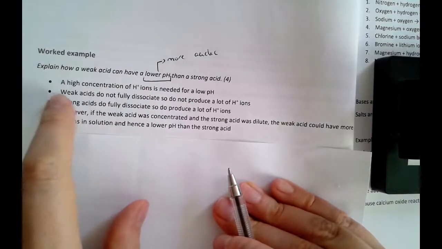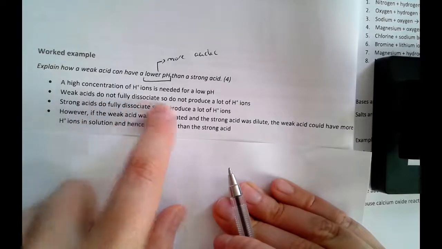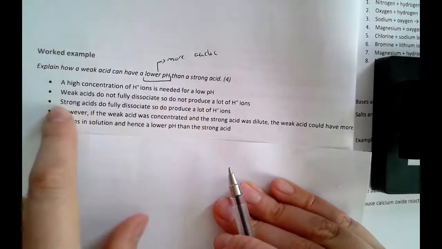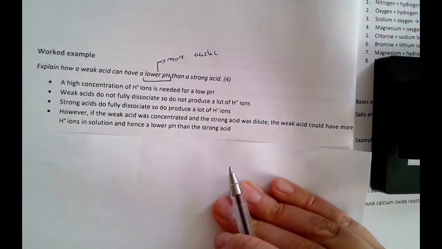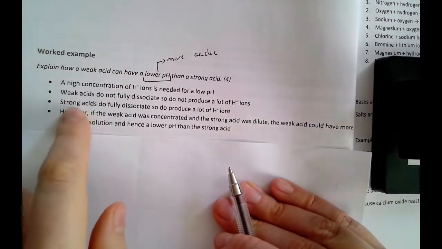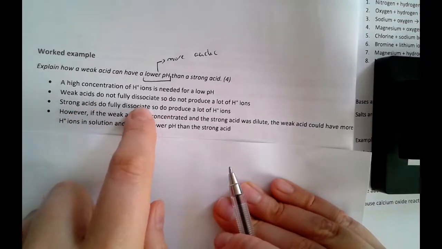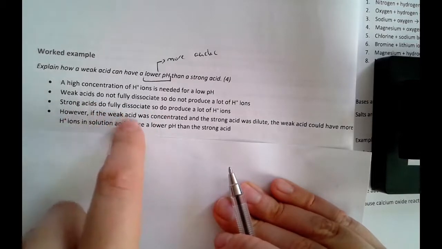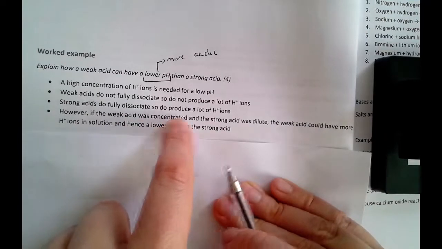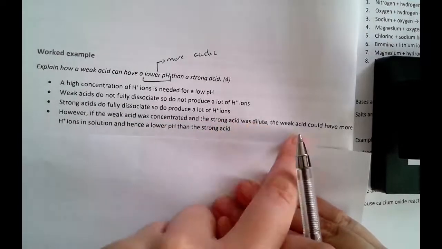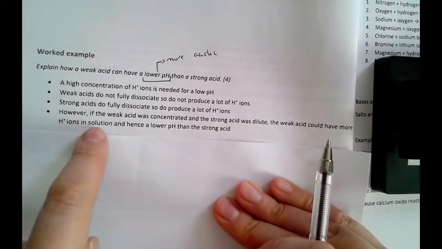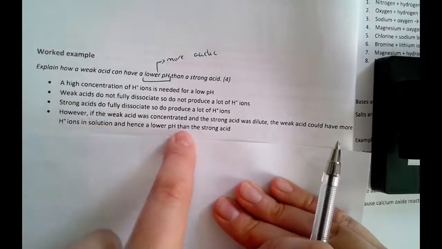I then define what a weak acid is. So weak acids do not fully dissociate, so do not produce a lot of H plus ions. Strong acids do dissociate, so do produce lots of H plus ions. So this would suggest that your strong acid would have a lower pH. However, if the weak acid was concentrated and the strong acid was dilute, the weak acid could have more H plus ions in solution and hence a lower pH.